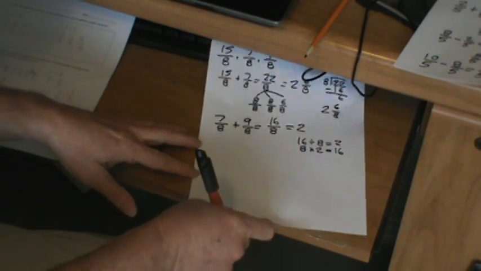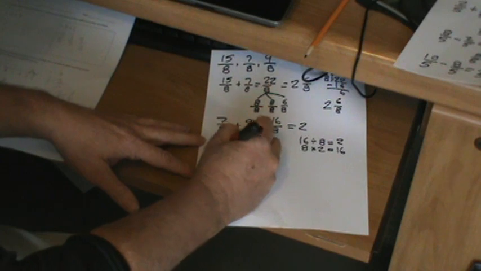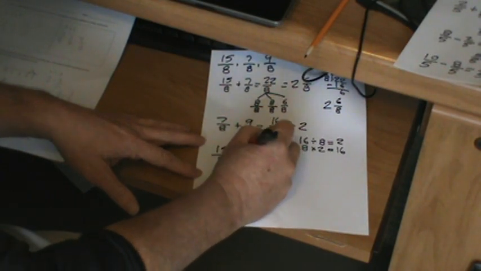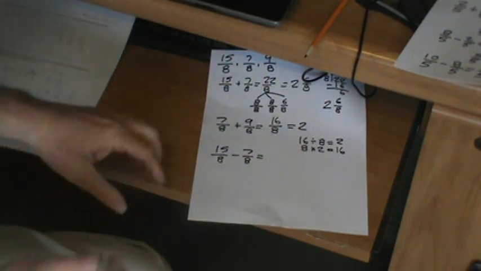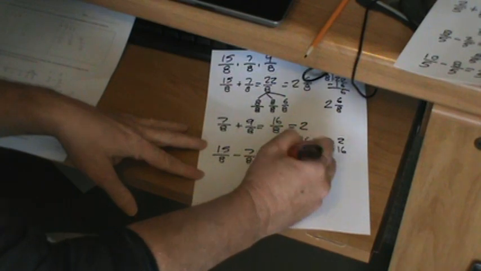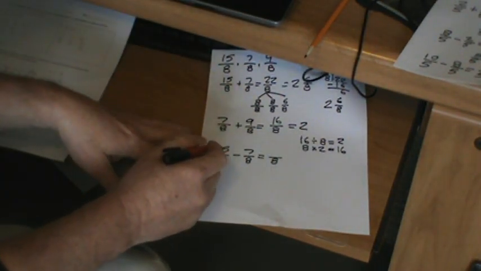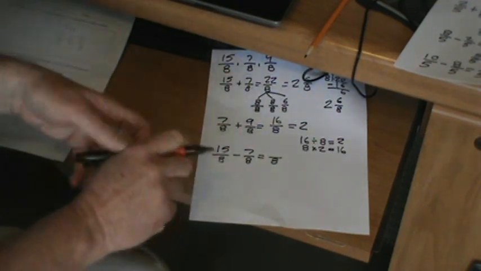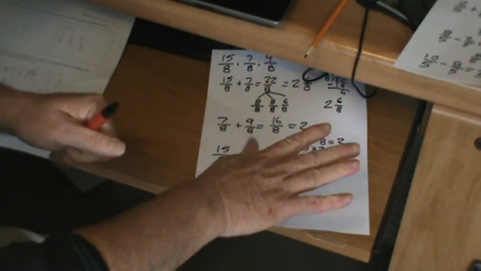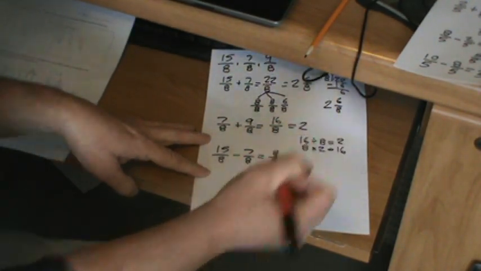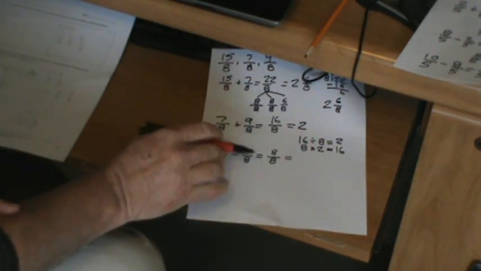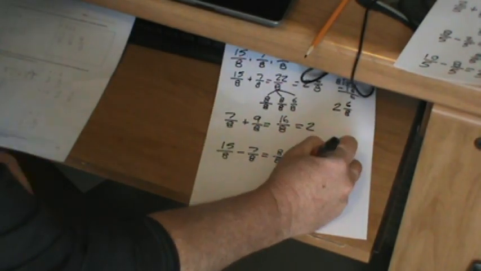Let's make some subtraction sentences now. And let's do 15/8 minus 7/8. I know this is greater than 1. I know this is almost 1. Let's see what happens, what we get. The 8 remains the same, right? And then 15 minus 7 would be what? 15 take away 7 is, we go 15, 14, 13, 12, 11, 10, 9, 8. And what would that equal? Of course, we know when the numerator is the same as the denominator, it equals 1.